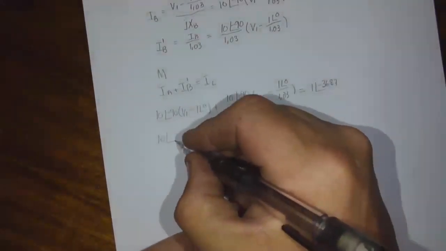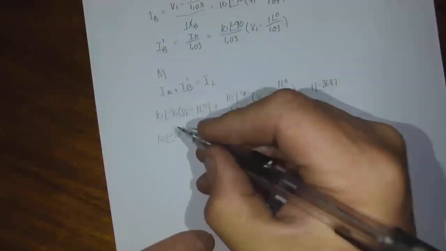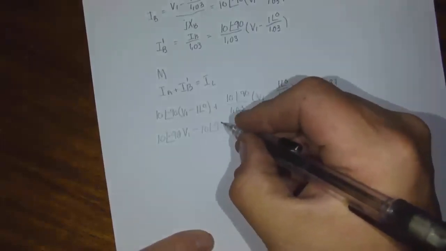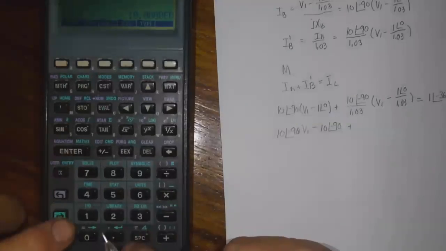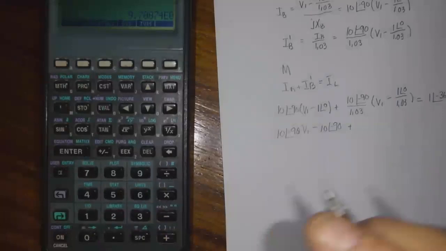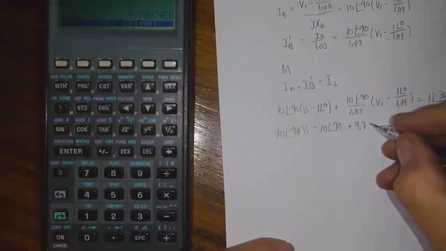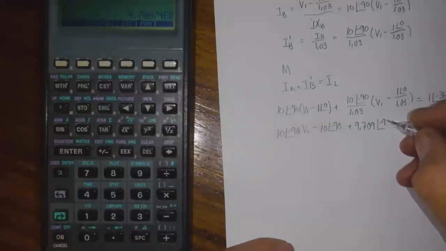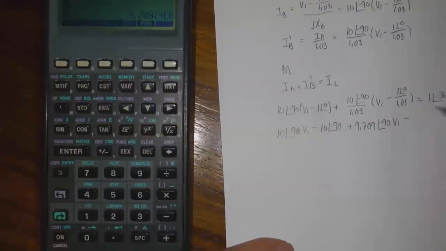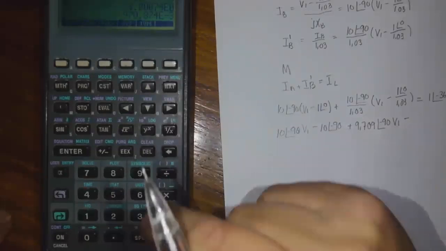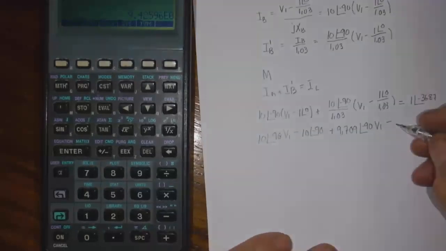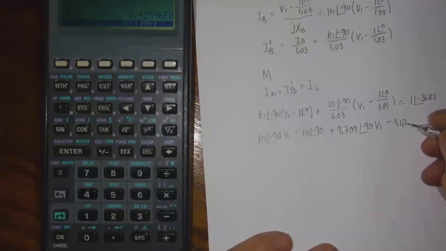So we have 10 ∠-90 V1 minus 10 ∠-90. Now we have, where's my calculator now? 10 divided by 1.03 gives us 9.709 ∠-90 V1, and now 9.709 divided by 1.03, times, now that fraction becomes 9.426 ∠-90 is 1.